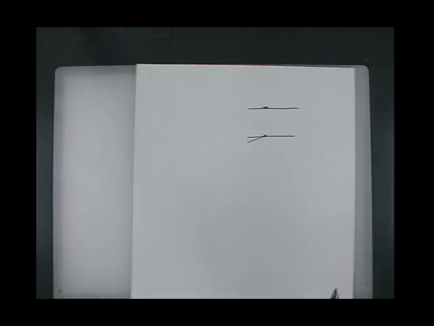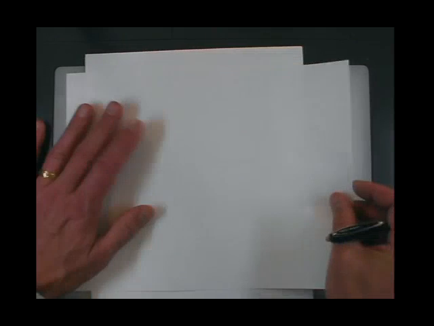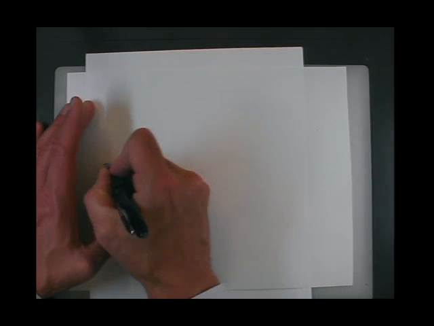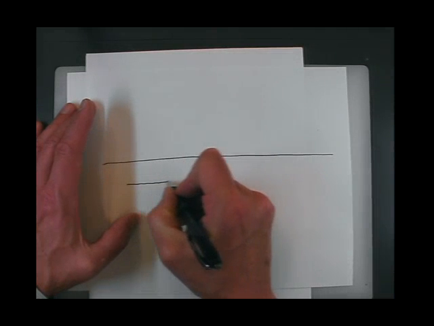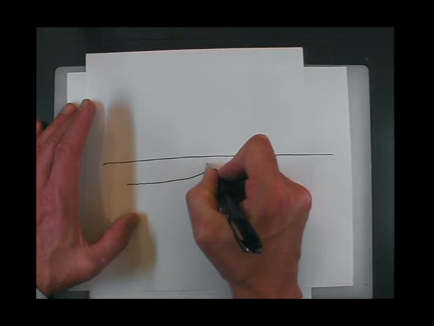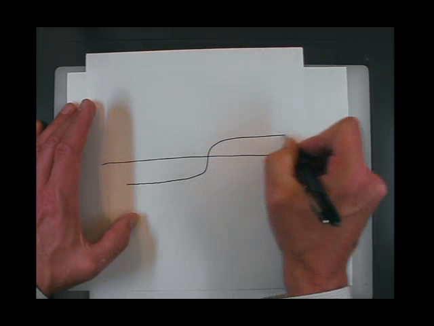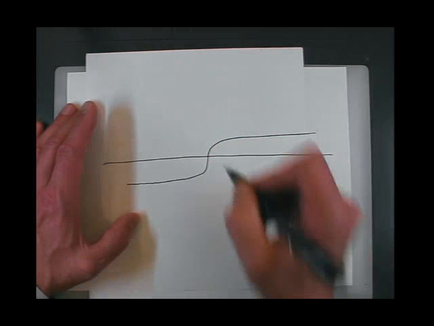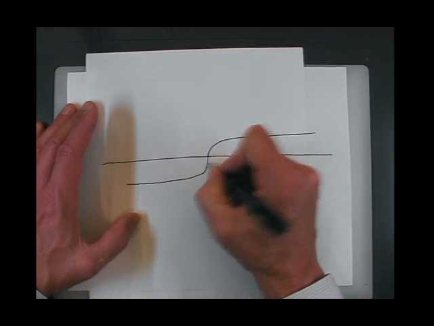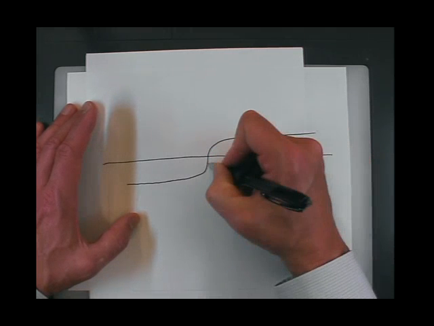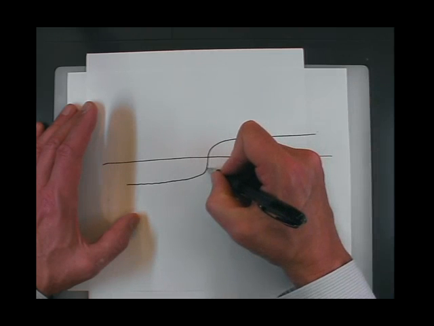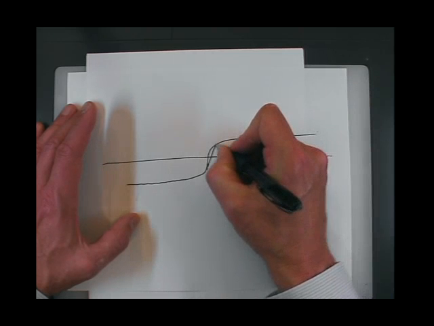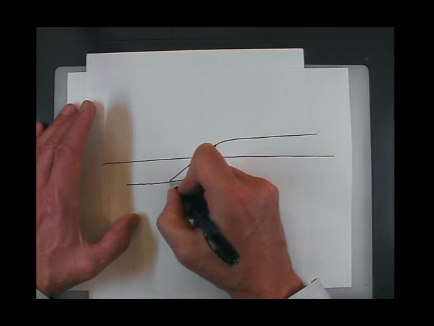Okay? Newton-Raphson is not guaranteed to converge. Let me do that again. Let's say I start there. I'm going to first go to here, okay? Then I'm going to go to here.